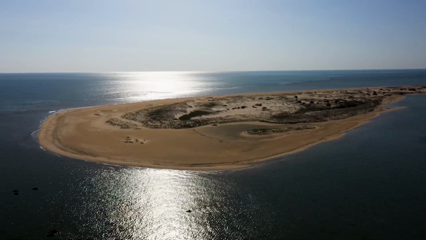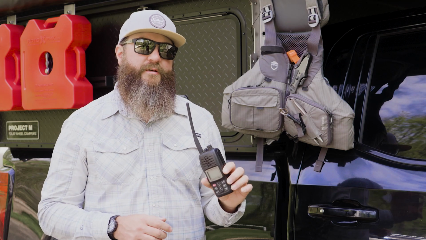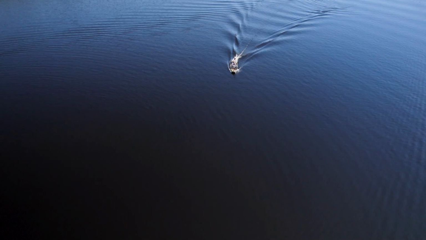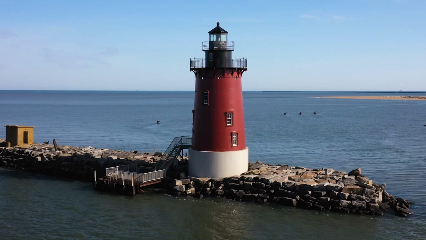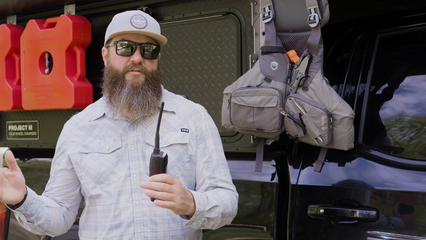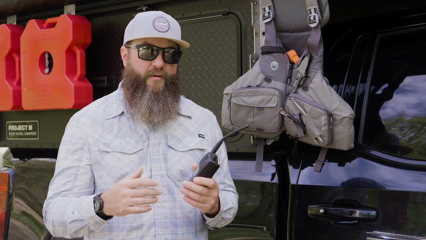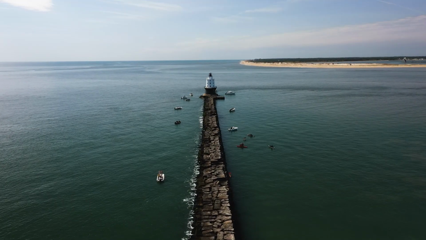Cool. If the VHF radio is what you decide to carry on the water for communication, you should really familiarize yourself with the different channels and their uses, because there are a lot of different channels on these radios, and the public is only supposed to use a certain number of those channels to communicate with each other. But the really important channels are channel 16 and also channel 9.